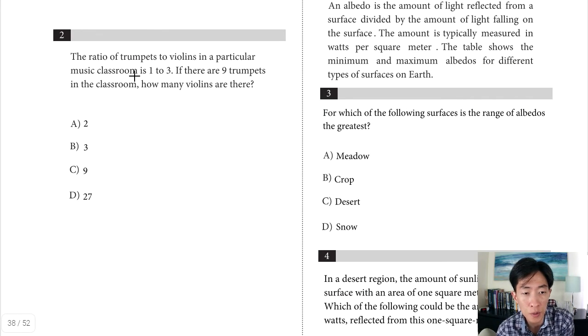Question 2, the ratio of trumpets to violins in a particular music class is 1 to 3. If there are 9 trumpets in the classroom, how many violins are there? So you can probably do this in your head, but if you want to do this formally, I usually like to write out a proportion. And to me, going vertical makes more sense. So trumpets to violins is going to be 1 to 3. And then they're telling us there are 9 trumpets, and they want to know how many violins. Cross multiply, 3 times 9 is 27, divide by 1, x equals 27.